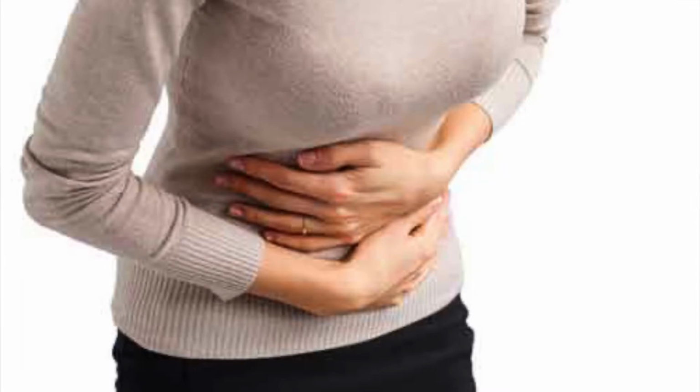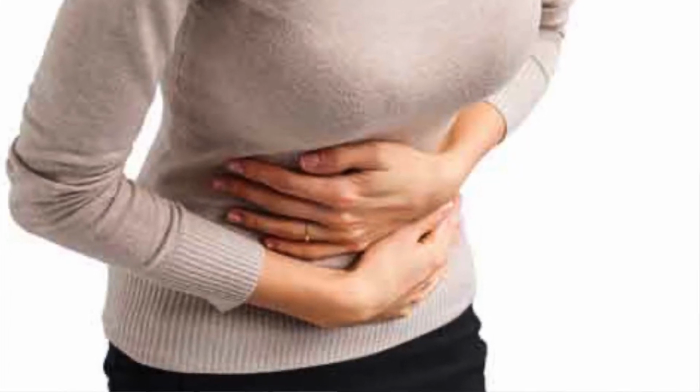What are the symptoms? The most common symptom of diarrhea is, of course, having watery stools. If you have thin or loose stools, this can also be considered a form of diarrhea. Some people may also experience abdominal cramps or bloating, a feeling of urgency to have a bowel movement, or also nausea or vomiting can sometimes be associated with diarrhea.